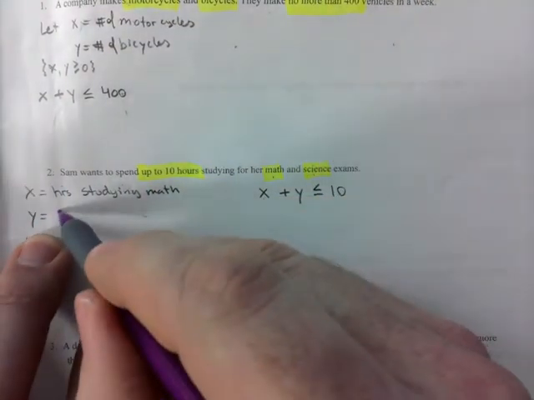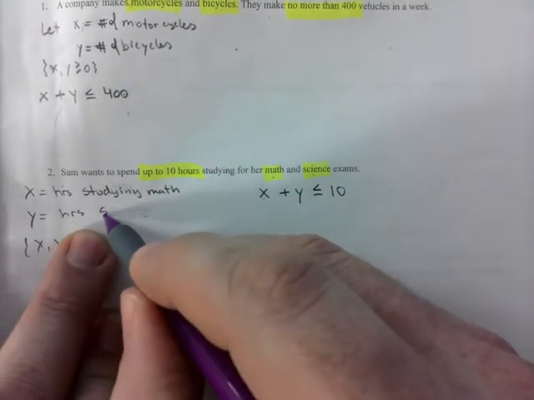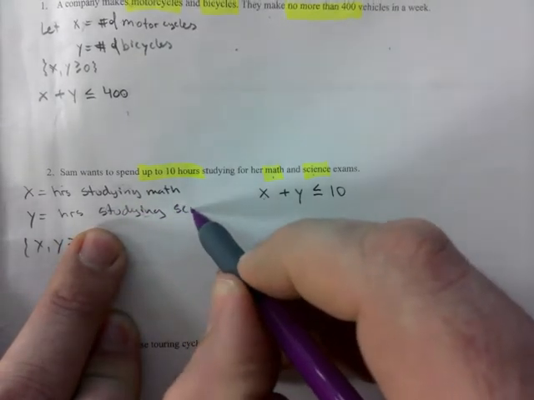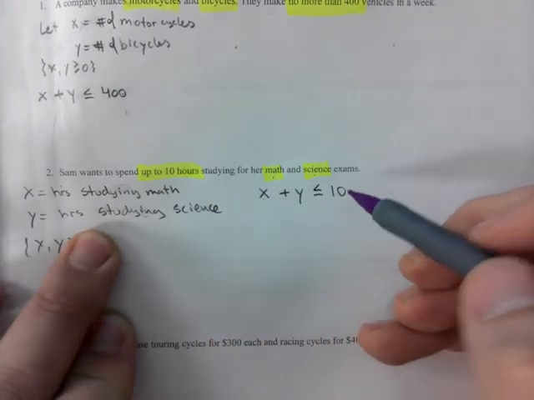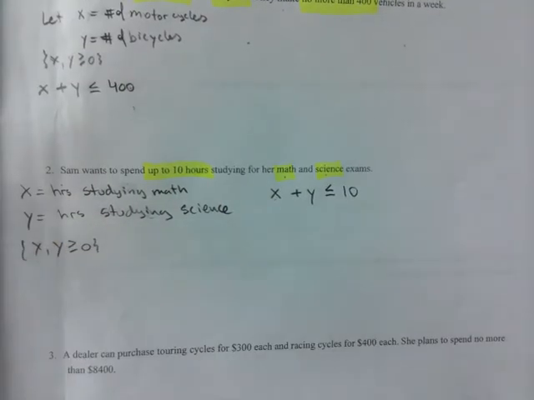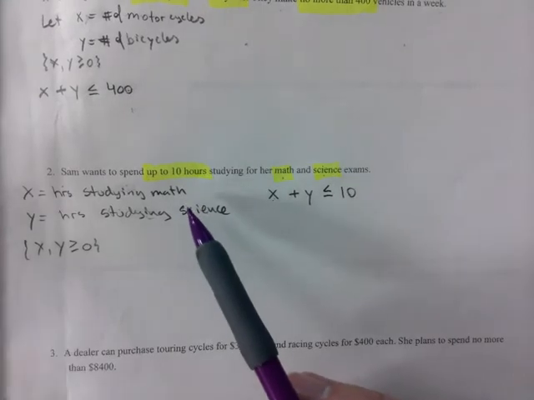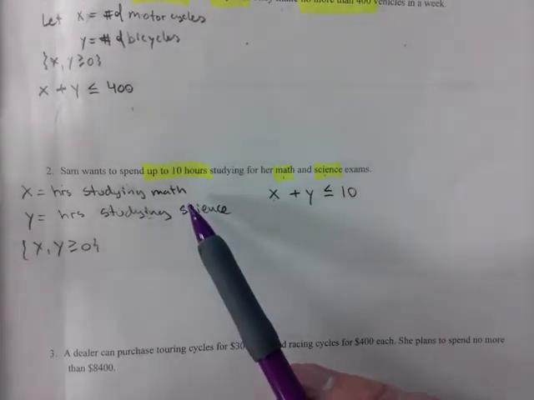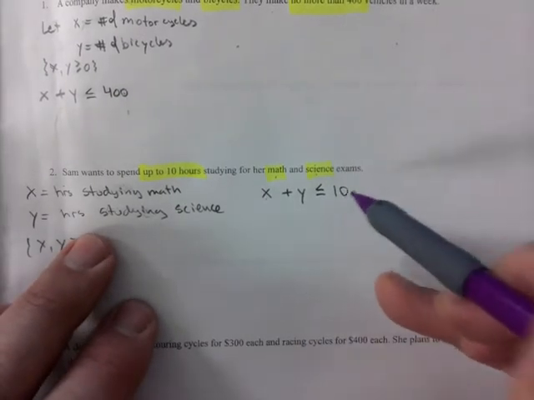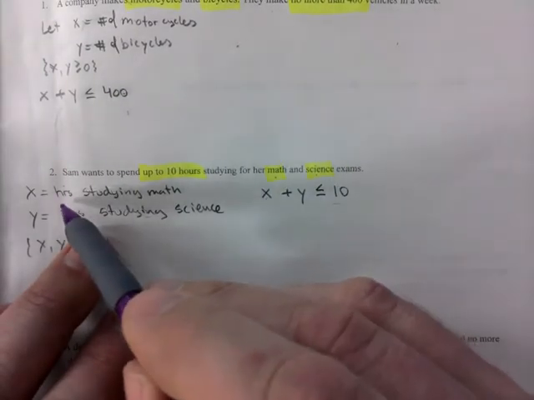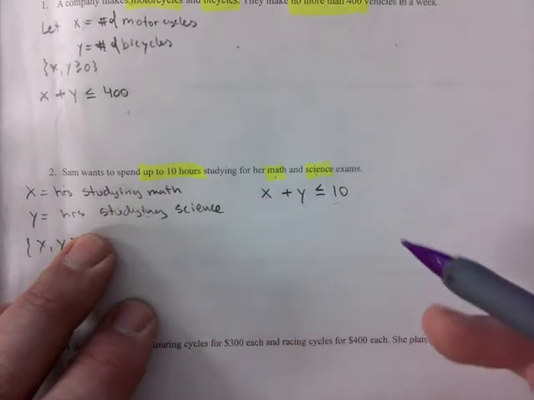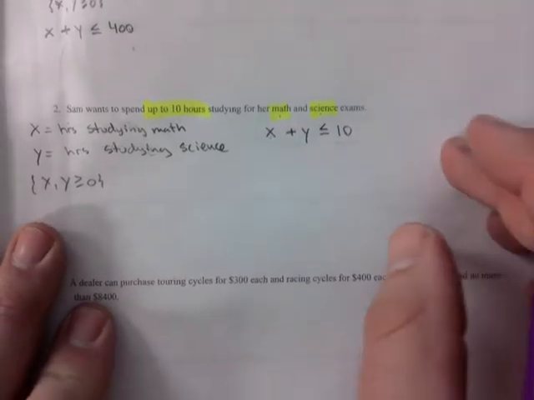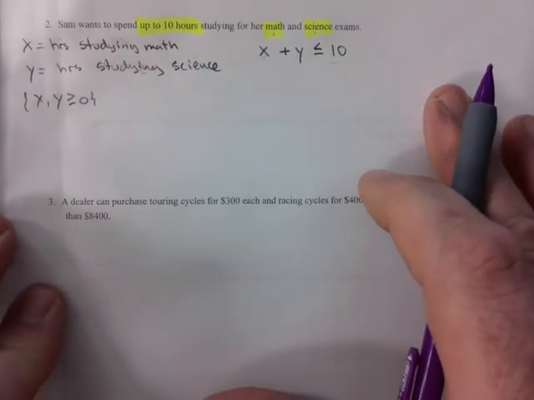Anyways, hours studying math, hours studying science. I'm pretty sure that it is that, but is it hours? Is it the number of math exams you're taking? So in this case, because of this statement, we could backtrack and say it only makes sense that they represent the hours studying for each subject, okay? Let's go to the third one here.